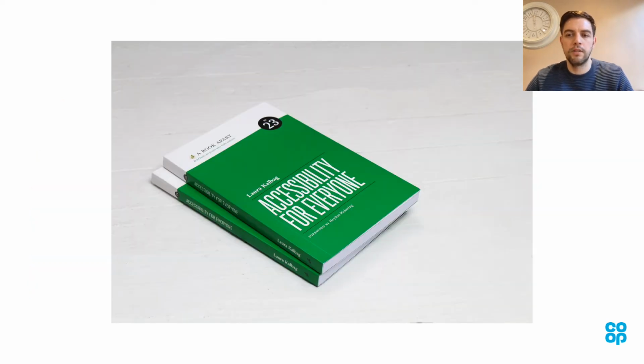Laura Kalbag writes in her book, Accessibility for Everyone, 4 broad parameters that improve the user experience. Visual, make it easy to see. Auditory, make it easy to hear. Motor, make it easy to interact with. Cognitive, make it easy to understand.